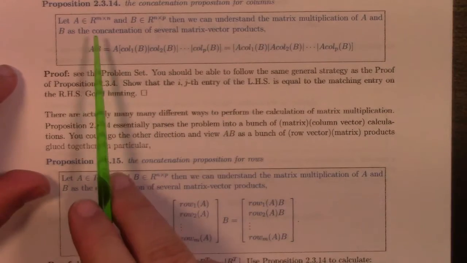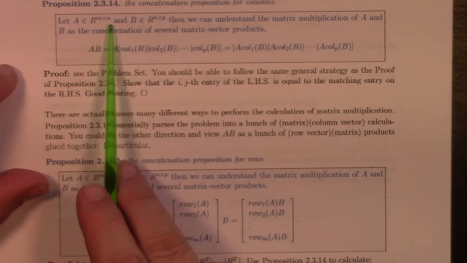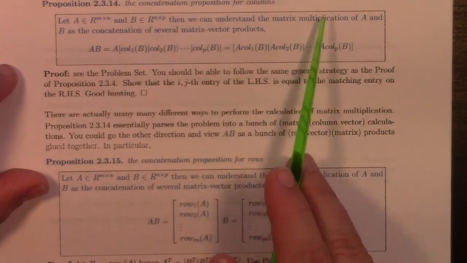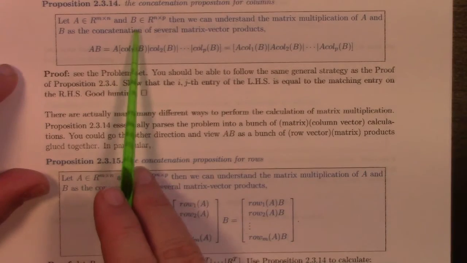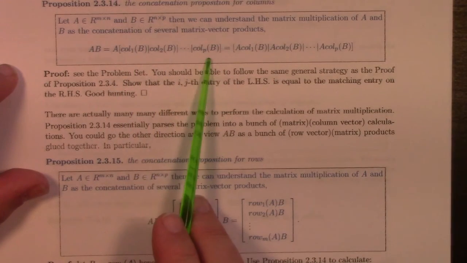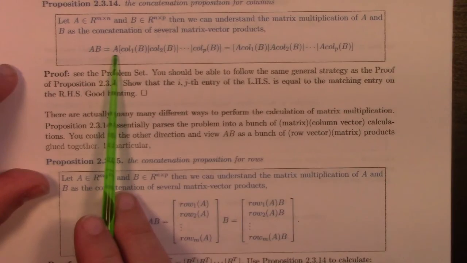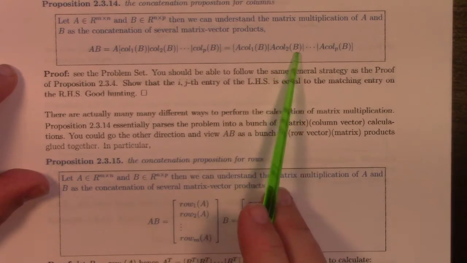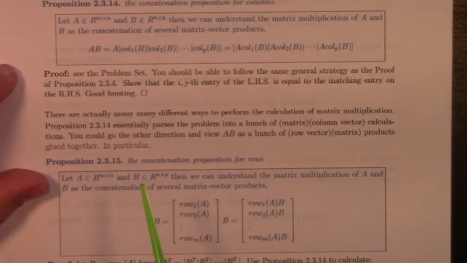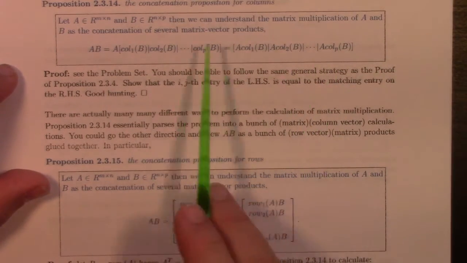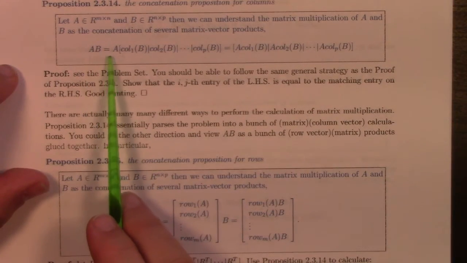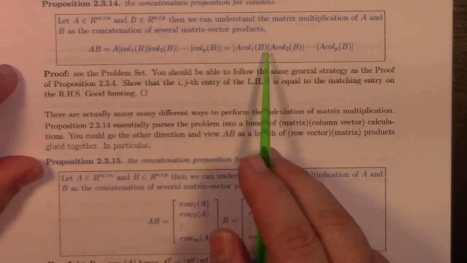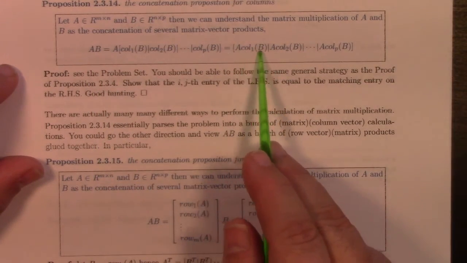So here it is. You've got an M by N matrix A. You've got an N by P matrix B, so they're multipliable. And you can break B up into columns, column 1, column 2, column P. Then A times B can be rewritten as A times column 1, A times column 2, concatenated all the way to A times column P. To prove this, you basically just take the ijth component of this and see why it must be the same as what you have over here.